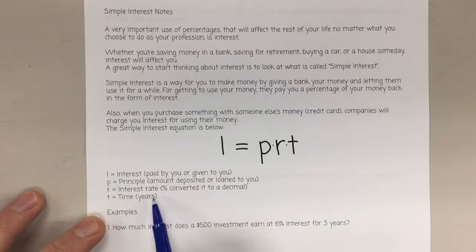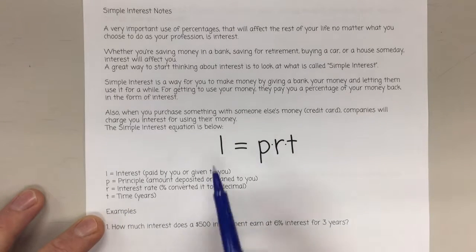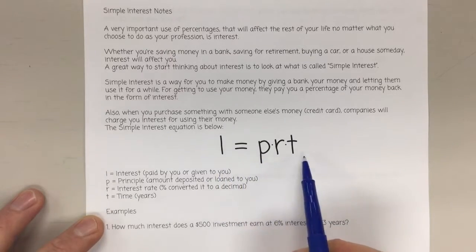R is the interest rate, and that'll be a percent, which you need to convert to a decimal. And the time, T, is in years. So interest equals principal times rate times time.